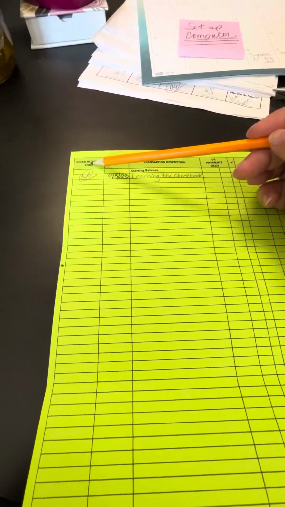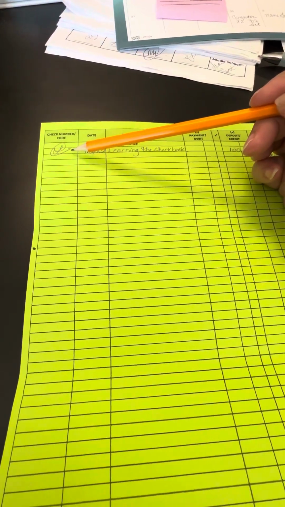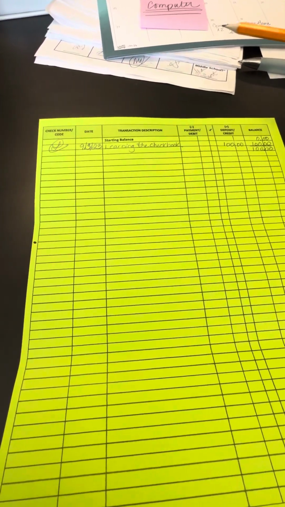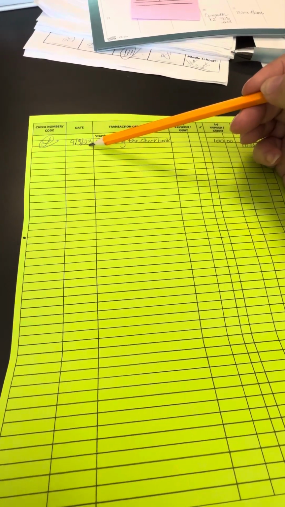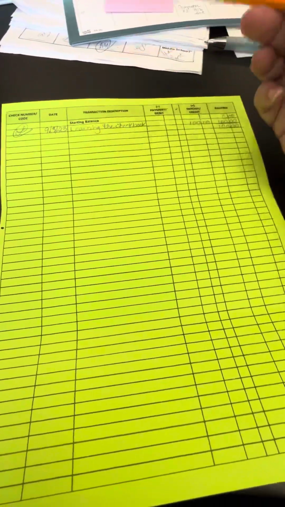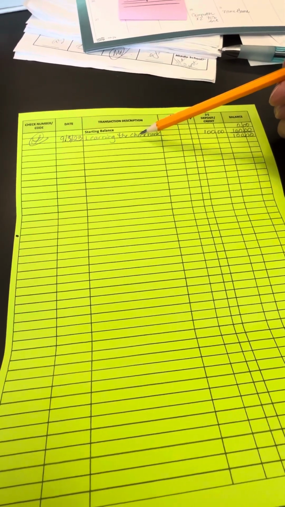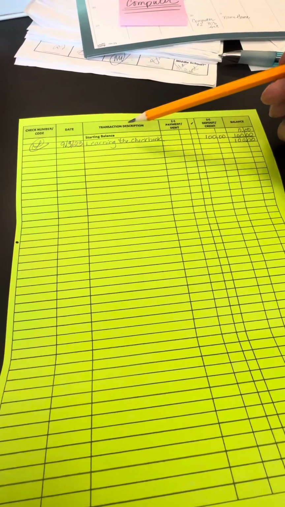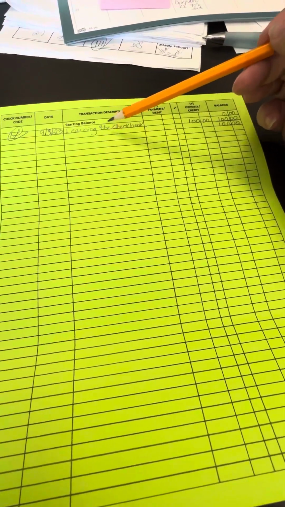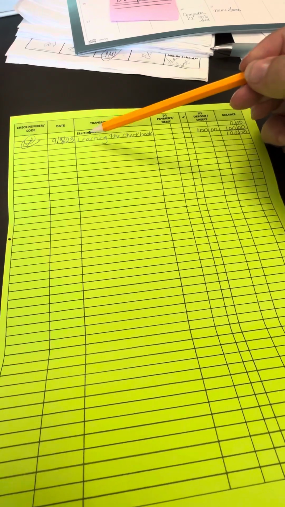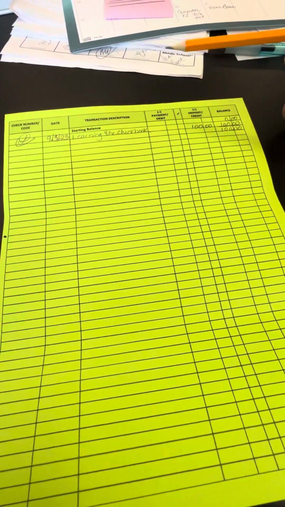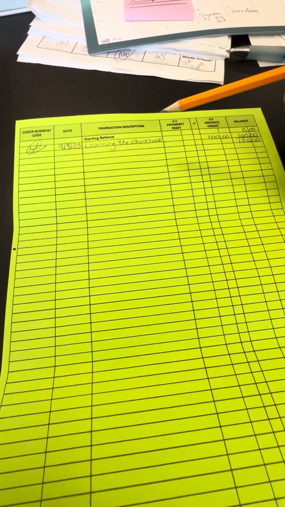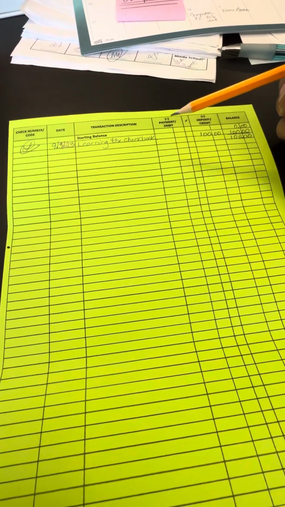The first column is going to be used for your teacher signature. That's where your teacher is going to verify you earned the amount of money you deposited in your checkbook. The date is going to be the date you earn the checkbook money. The transaction description is going to be what you earned the checkbook money for. You need to be specific. You cannot just say, got money. The teacher is not going to sign. You can't just get money. You need to tell me what it is for. Our first entry that we'll be putting in today is learning the checkbook, and your teacher will do that with you in class at the same time.